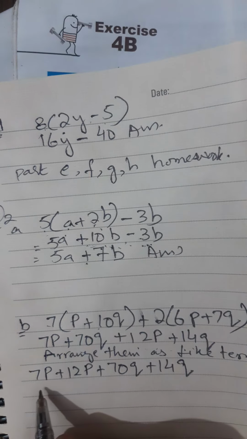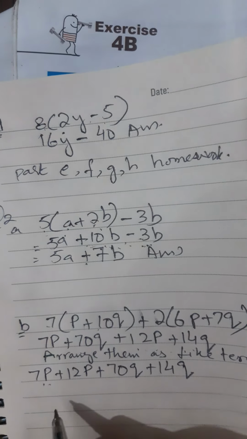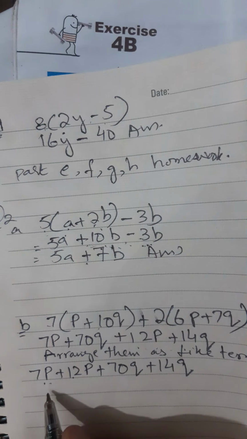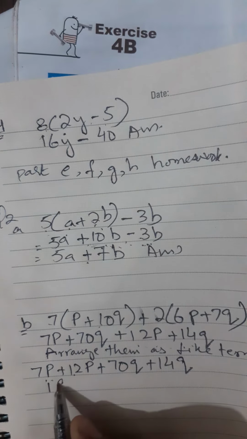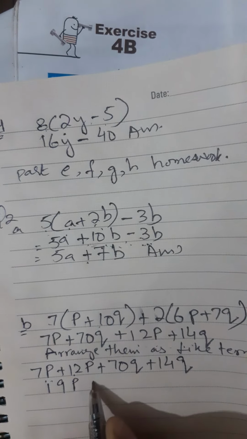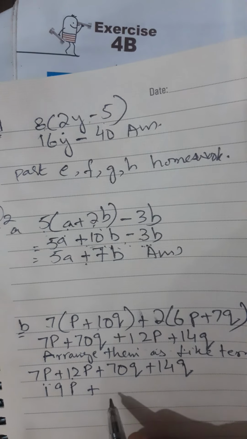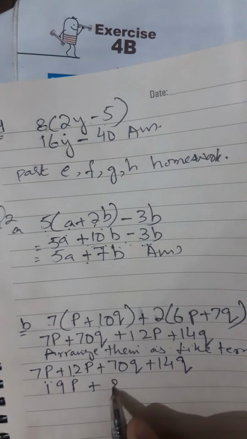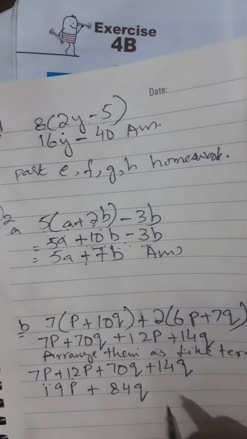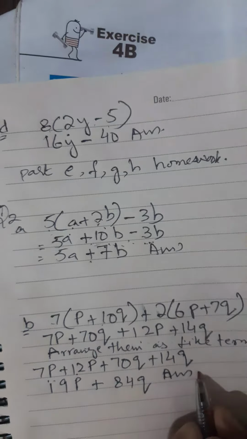Now we are going to solve them. Both of them have a positive sign, so they are going to add. 12 and 7 is 19p, plus 70 and 14, when we add them, it will be 84q. So this is the answer.